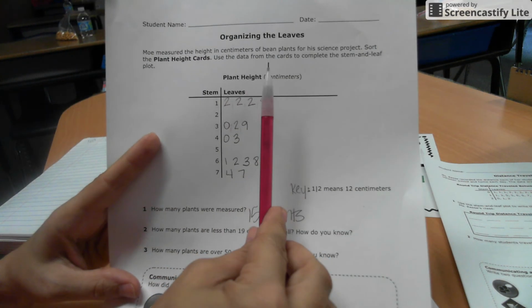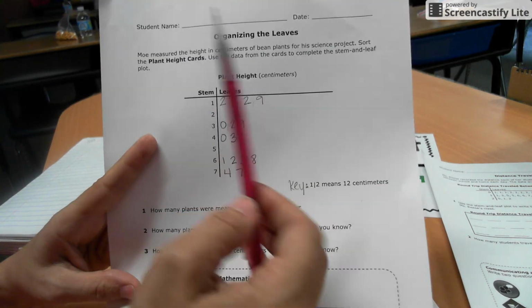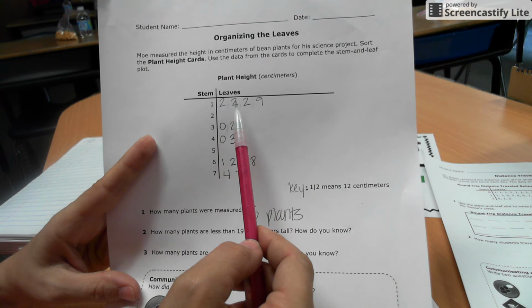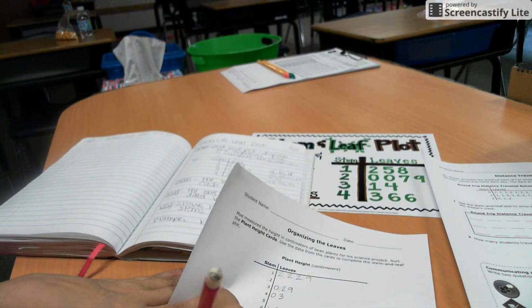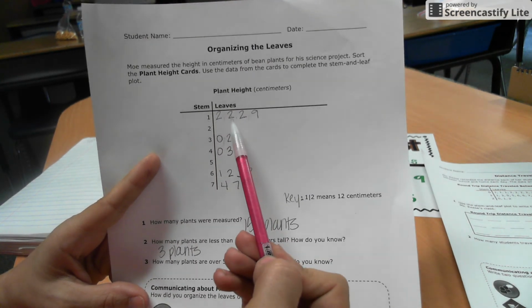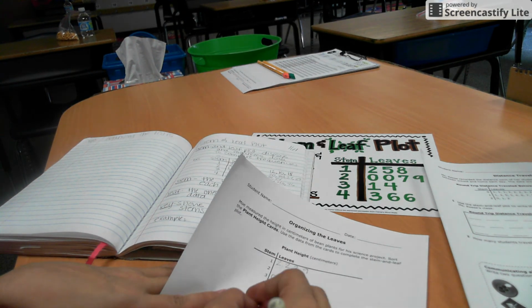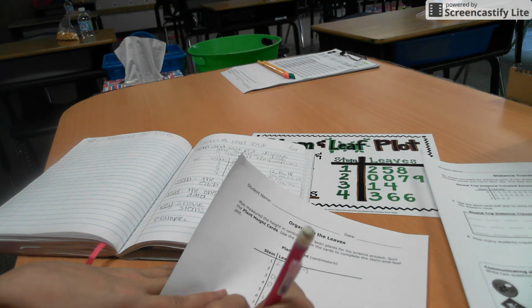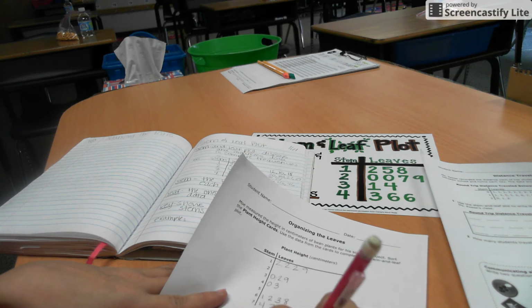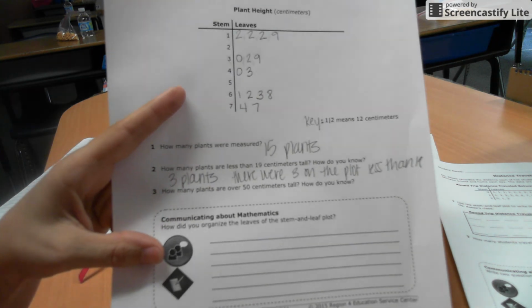How many plants are less than 19 centimeters tall? So I have to find 19. That's 1 and 9. How many are less than 19? Well, that's 1, 2, 3. So 3 plants. And then how did we know? Well, we knew because there were 3 less than that. It showed us on our plot. So there were 3 on the plot less than 19.